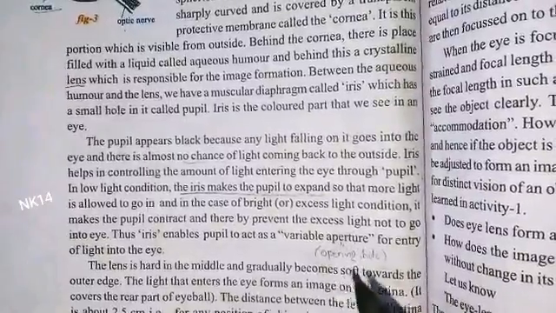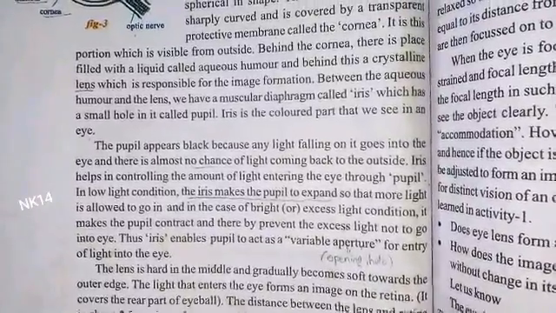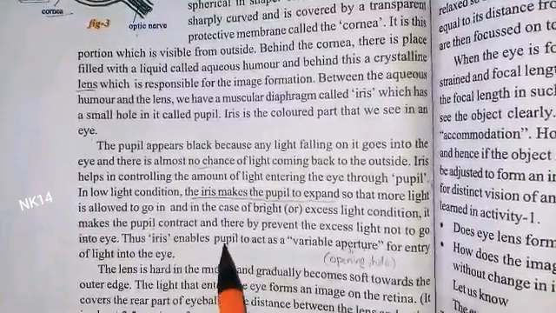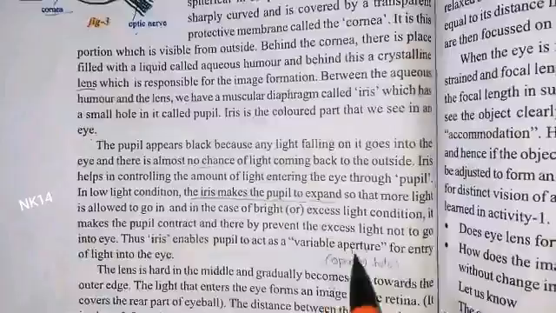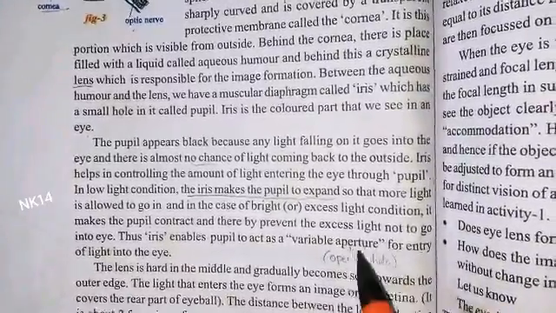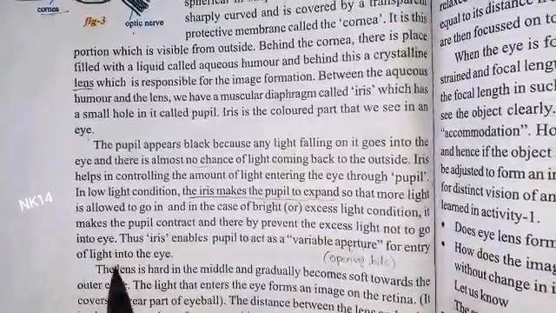Next, thus the iris enables the pupil to act as a variable aperture. Based on the light, the iris is changing the pupil, and this is called a variable aperture. Aperture means an opening or hole, for the entry of light into the eye.